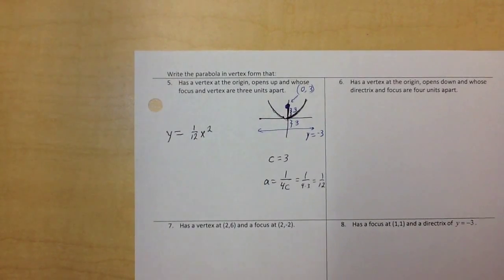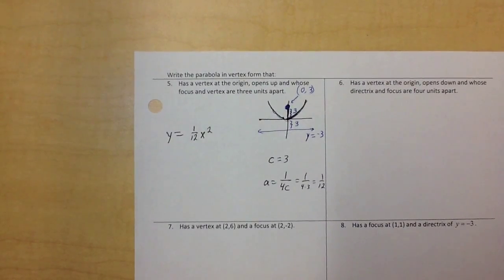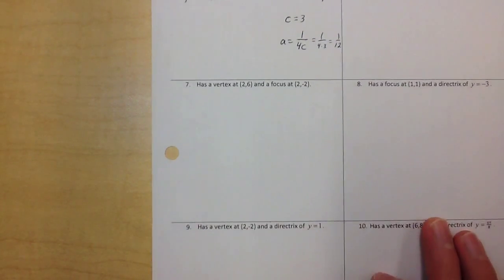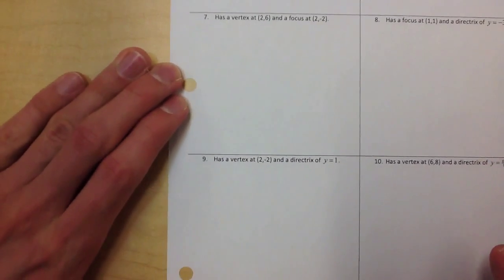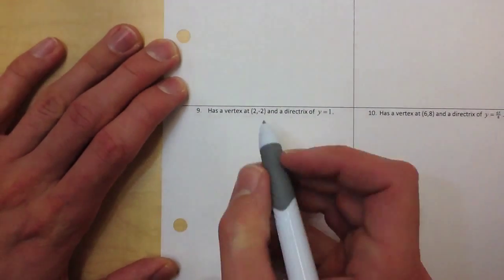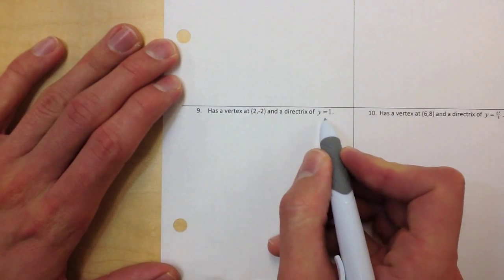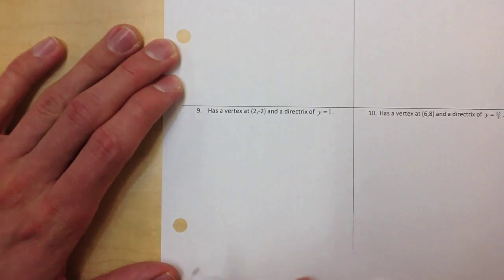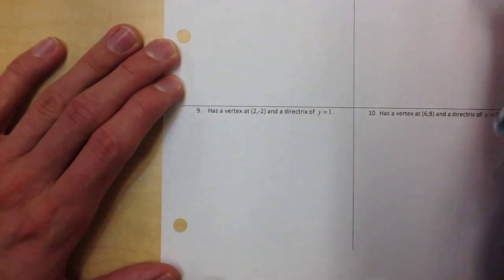Okay, I'm going to skip several of them. I'm not going to do all of these for you, but we are going to hit number 9, and that'll give you an indication of the types of problems that are on here. So it has a vertex at (2, -2) and a directrix of y equals 1. Let's do this one.